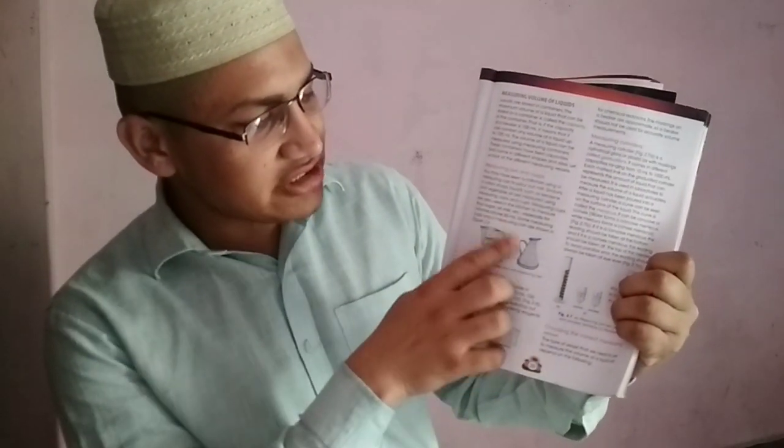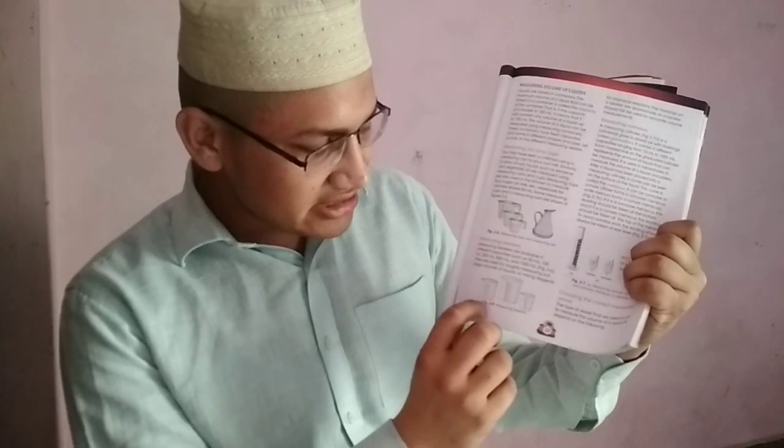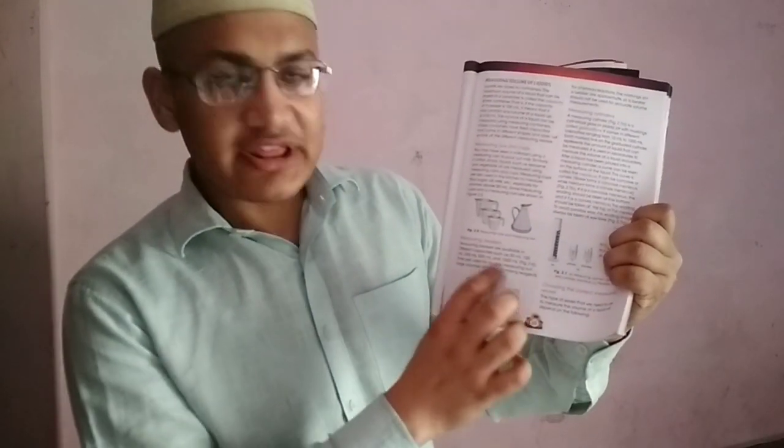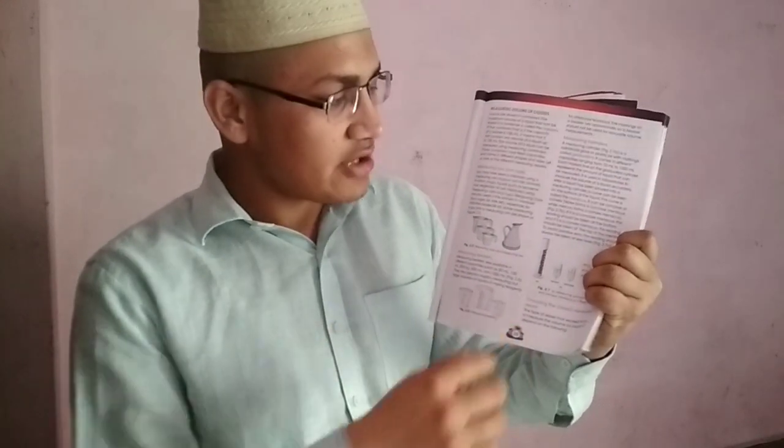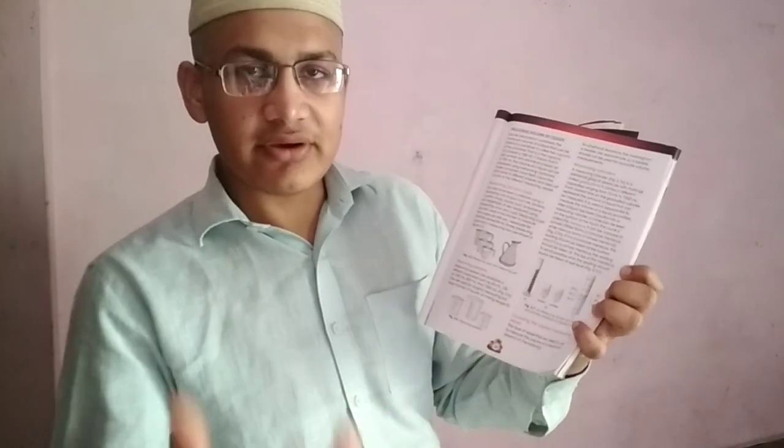Now let's discuss how we can calculate the volume of a liquid. To calculate the volume of a liquid, we have three things. First is the measuring cylinder, measuring container, and I am showing you these things. This is the measuring jar, and with the help of this jar you can calculate the volume. And this is the measuring beaker. With the help of the measuring beaker you can calculate the volume. And this is the measuring cylinder. With the help of this you can measure the volume.